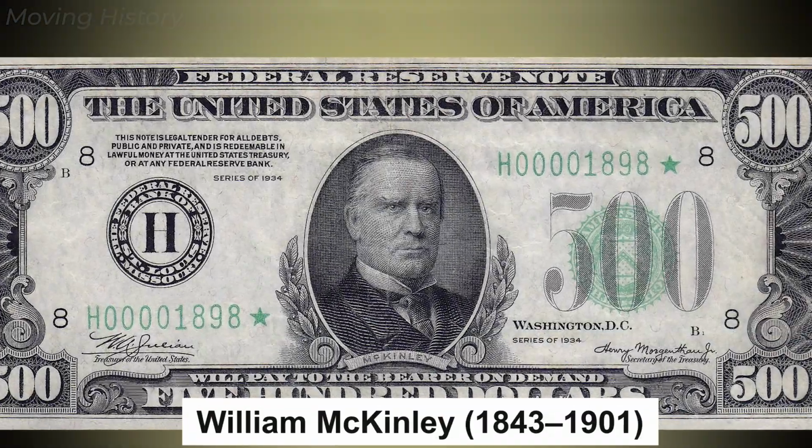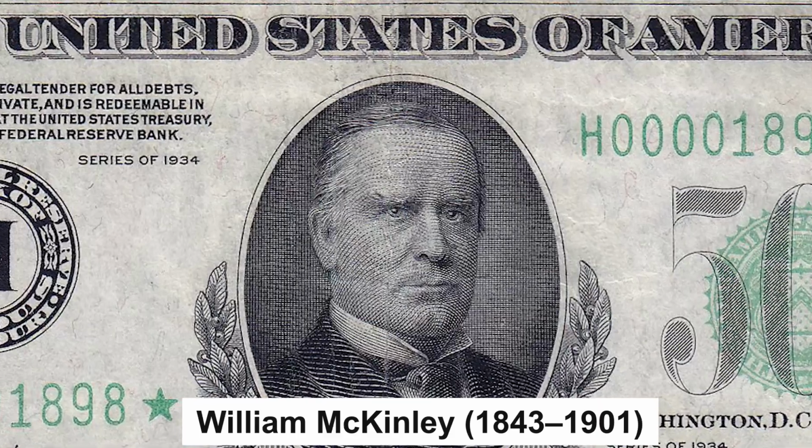The $500 bill, and on it, the 25th President of the United States, William McKinley, a quiet, disciplined leader who guided the country through a time of economic recovery and war. He led the U.S. to victory in the Spanish-American War, annexed new territories, and presided over a period of rapid growth. Re-elected in 1900, McKinley's presidency was cut short.